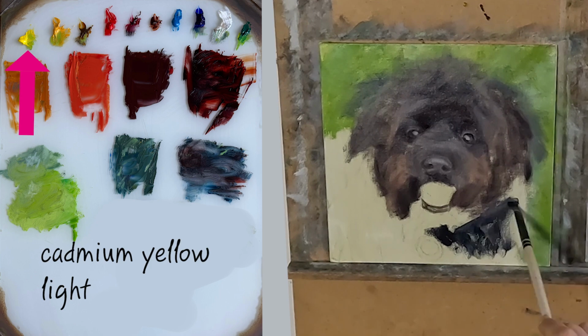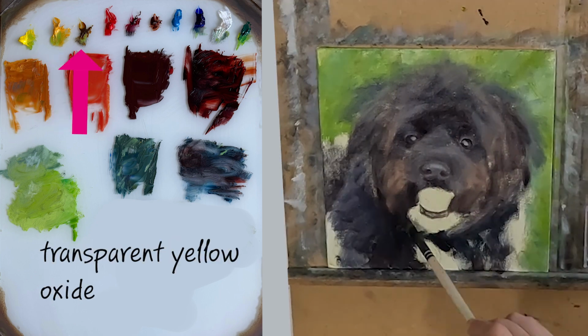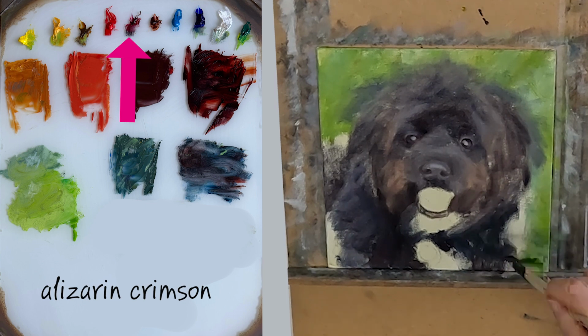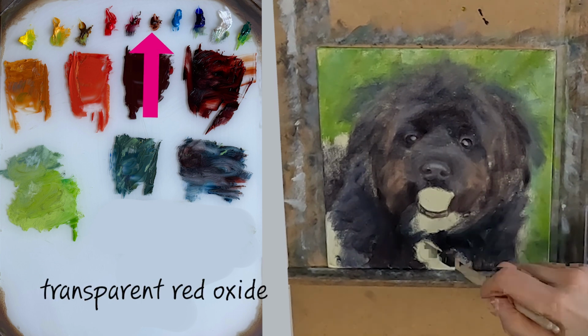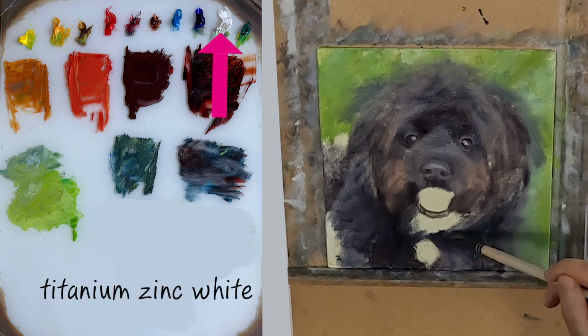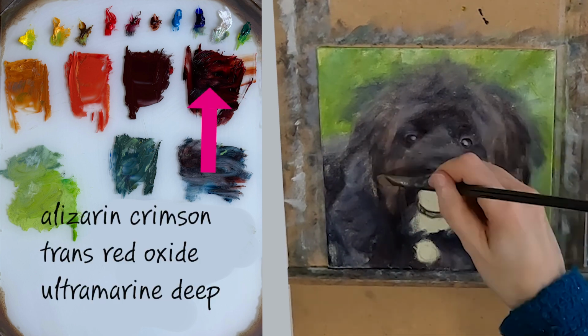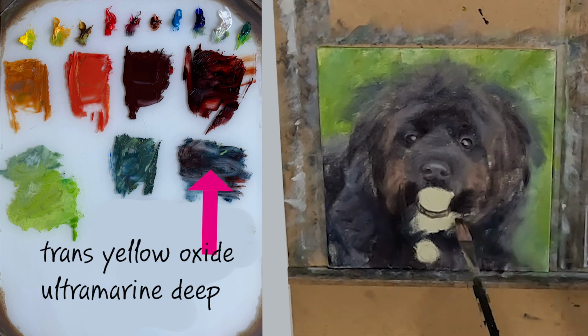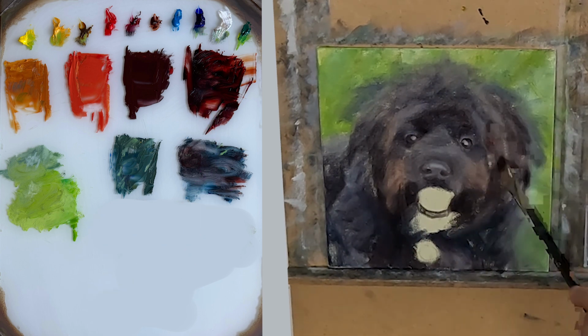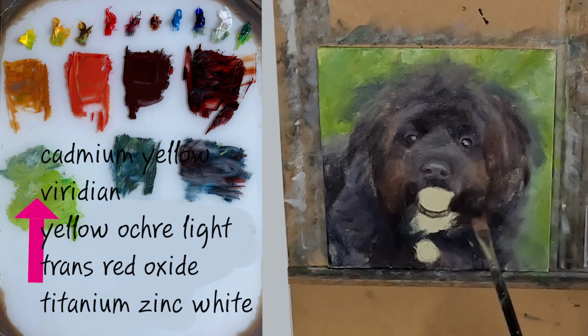I am using cadmium yellow light, yellow ochre light, transparent yellow oxide, cadmium red, alizarin crimson, transparent red oxide, cerulean blue, ultramarine deep, titanium zinc white and viridian. I've also mixed up a few other colours. This includes a black red and a black green. When I mix these two together, they give me my rich black, a purple, 2 oranges and 2 more greens.